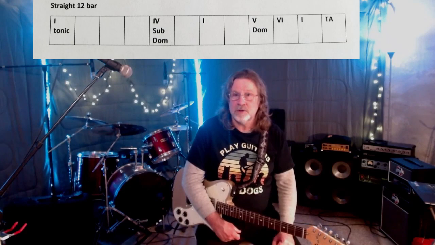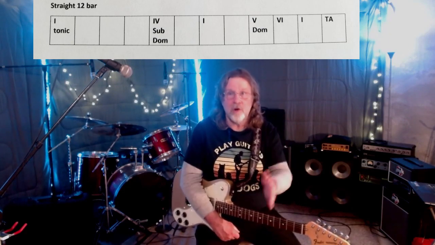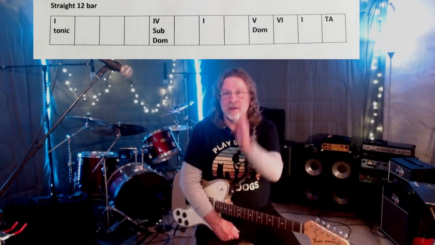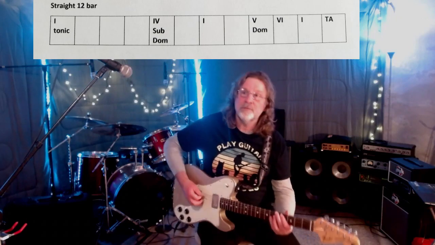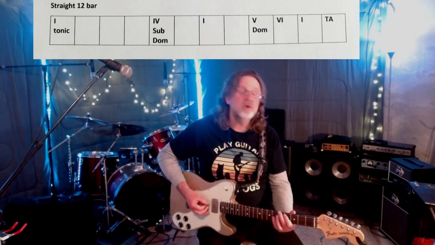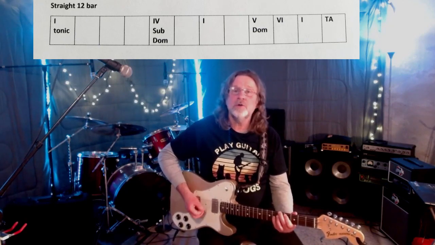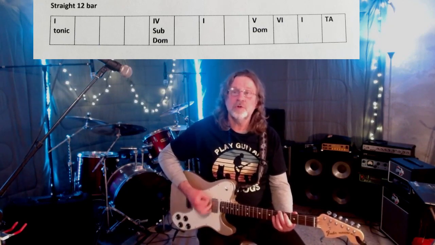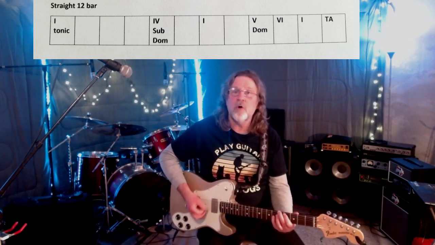But right now, let's go through what an actual straight 12 is. Everybody needs to know that. I will have something up here that will show you exactly what that looks like in terms of where the changes take place in a standard straight 12. So I'm going to count the measures. I'm going to start: 1, 2, 3, 4. 1, 2, 3, 4. 2, 2, 3, 4. 3, 2, 3, 4. 4, 2, 3.